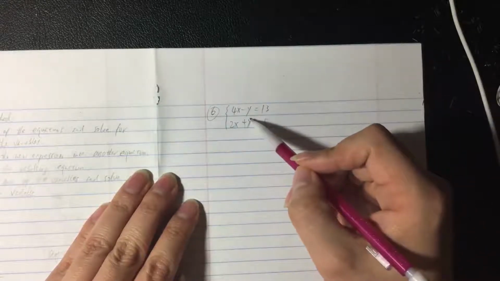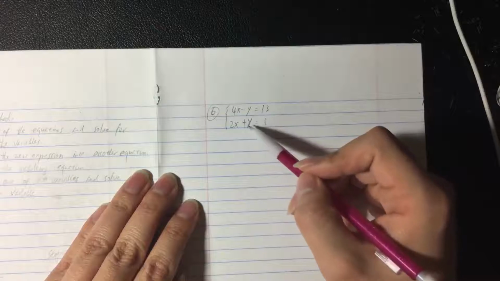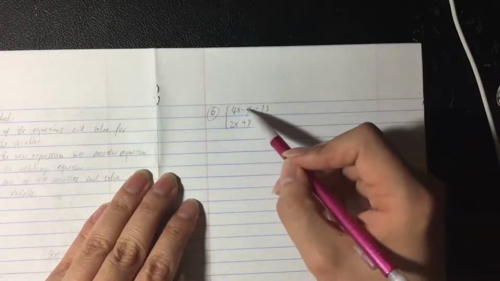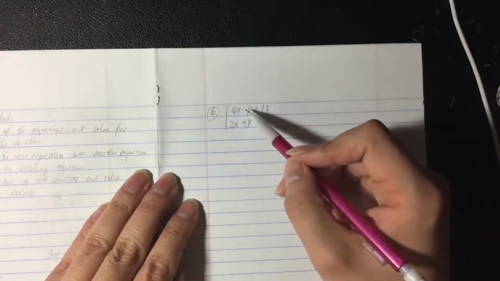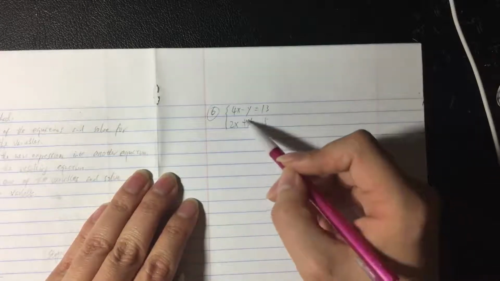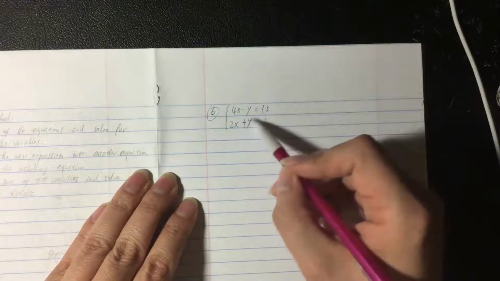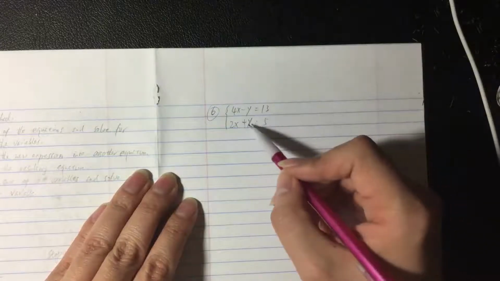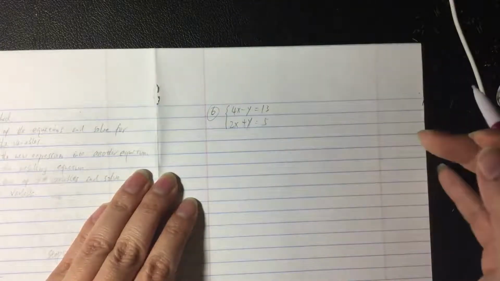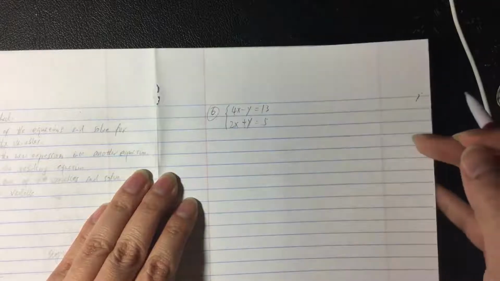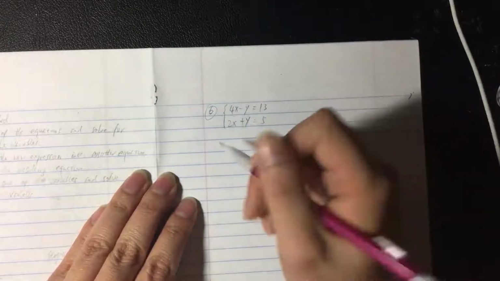So solving for y in the second equation will be much easier. In the first equation, we have negative y. Solving for negative y is not that easy, but solving for positive y is much easier.